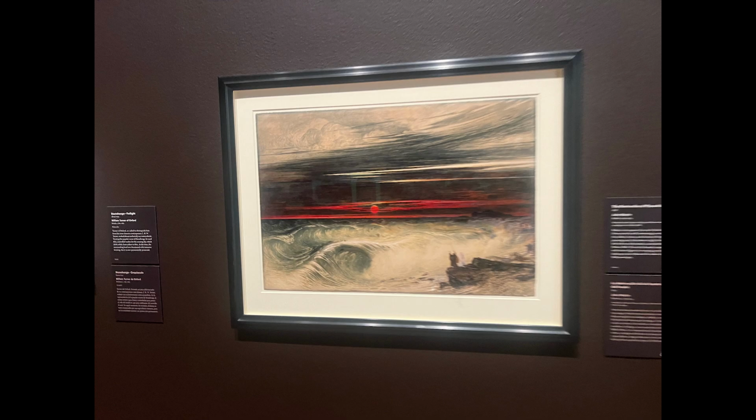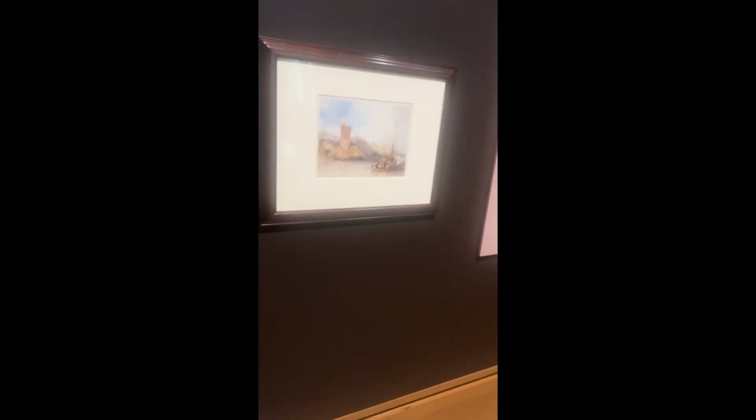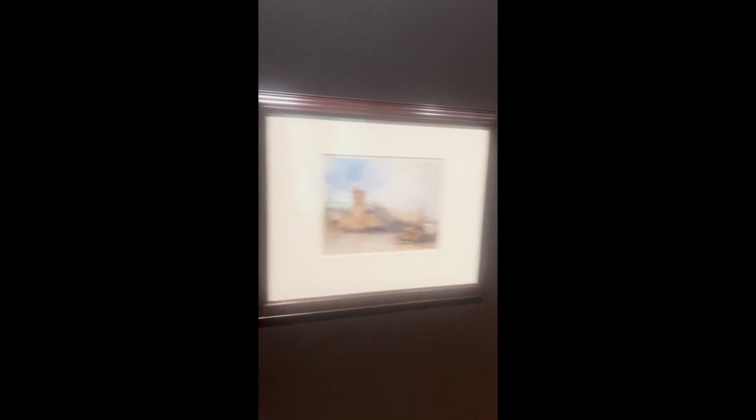Martin's work captures the epic scale of the scene, emphasizing the power of nature and the divine, as well as the vulnerability of humans against such forces. His rendition is noted for its sublime portrayal of nature's might and the heightened emotions of terror and awe it invokes. Now let me tell you a little about John Martin.